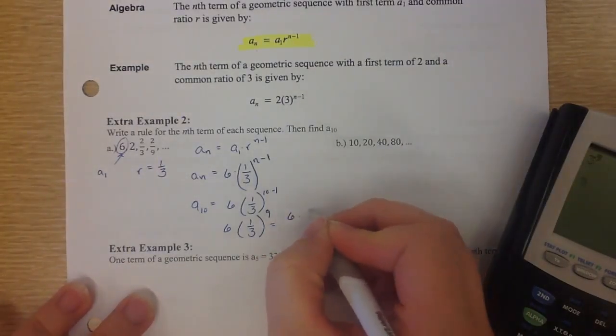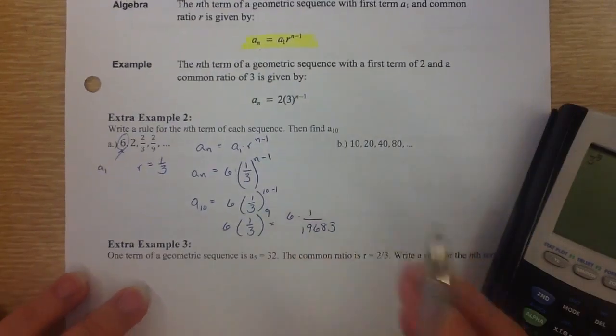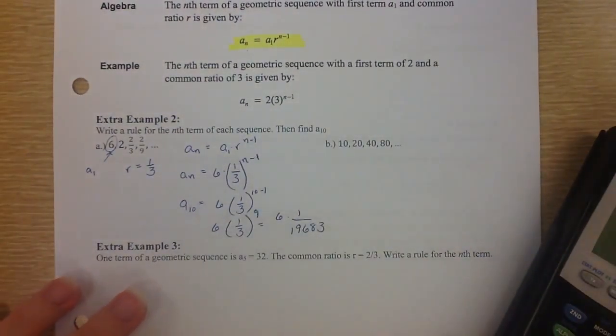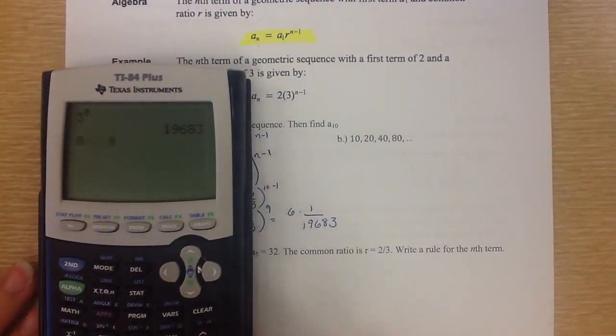So we have 6 times 1 over 19,683, because 1 to the 9th and 3 to the 9th. So now let's see if I can simplify that. Will that divide by 6? No, not evenly. What about by 3?